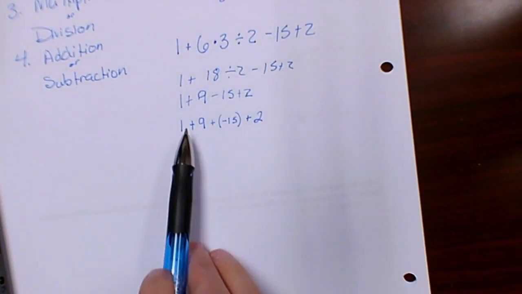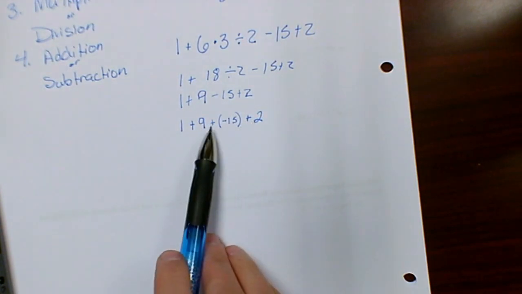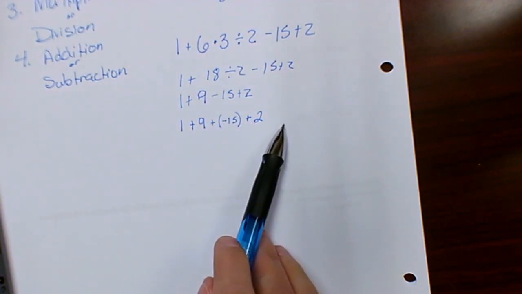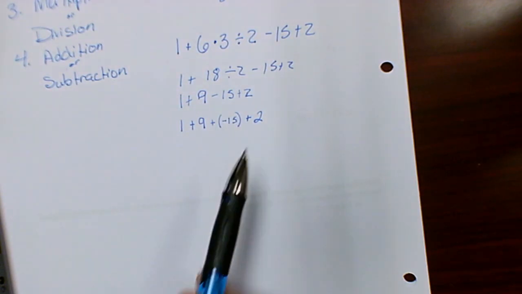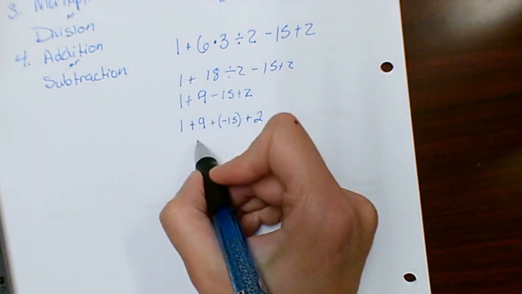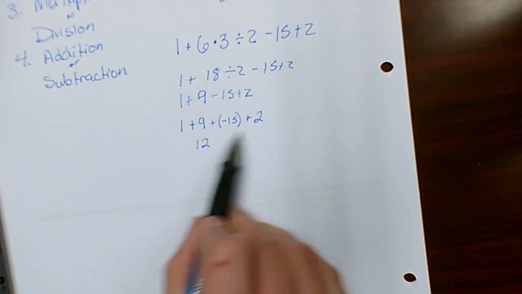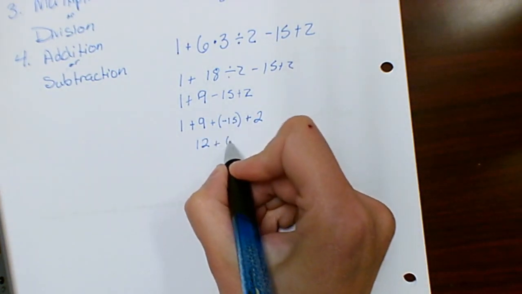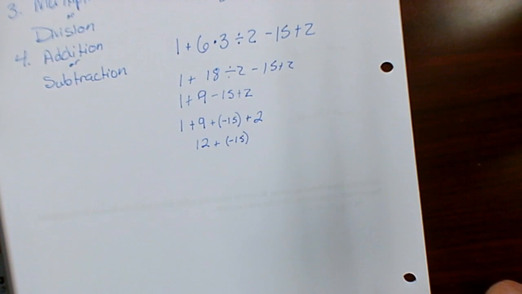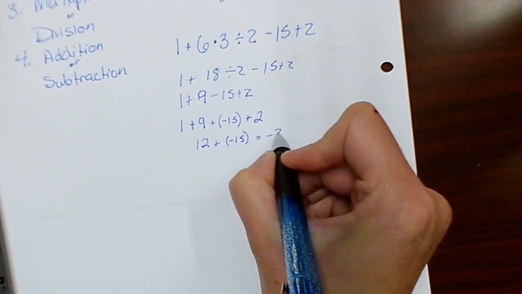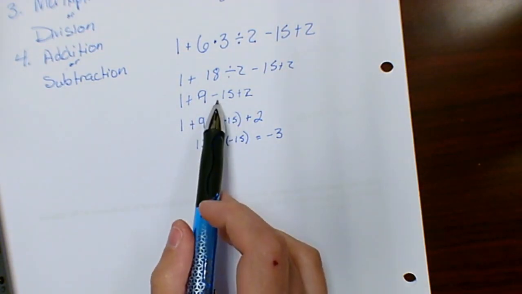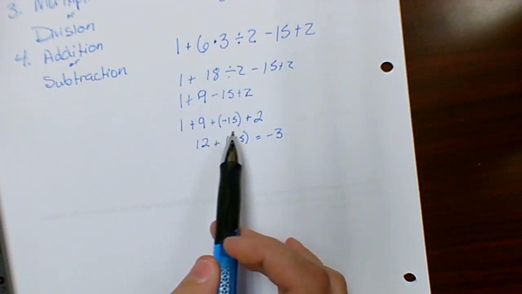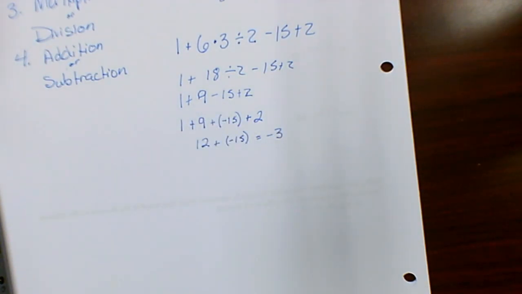And what I do is I go ahead and add the positive numbers together, add all the negatives together, and then I combine them. So 9, 10, 11, 12. So out of the positives, I have 12 positive, plus I have a negative 15, which then would give us a negative 3. And this is legal to do as long as you have turned it all into addition.